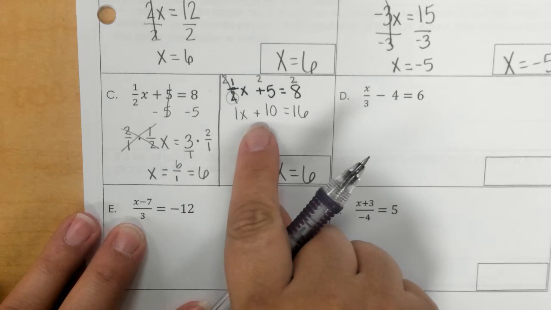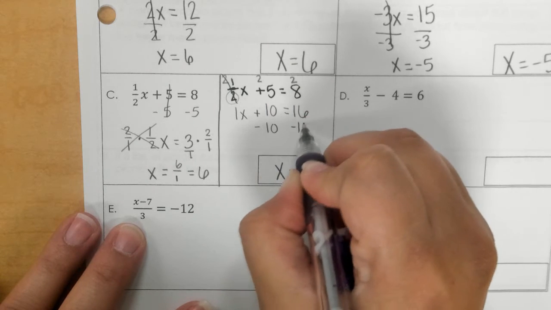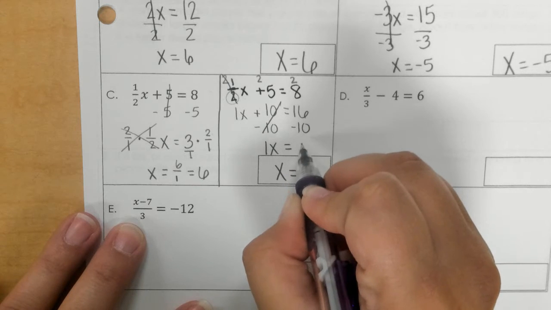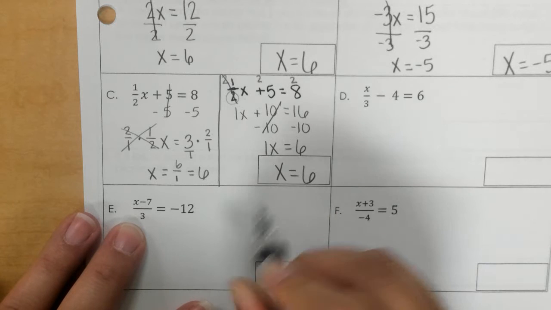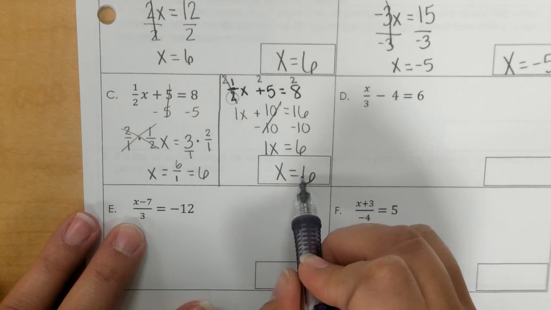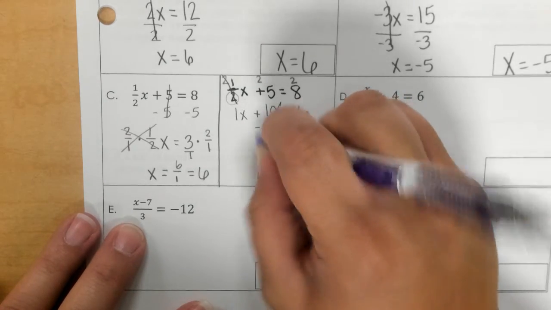So now we would do the opposite of plus, which would be subtraction. So 1x equals, and then this subtracts and becomes 6. Now we could divide both sides by 1, so 6 divided by 1 is the same thing as 6, or you can just ignore the 1, because really it's invisible.